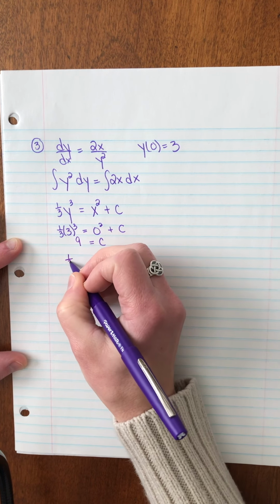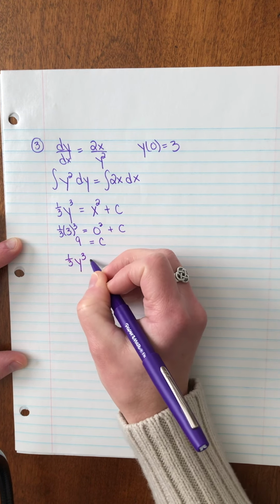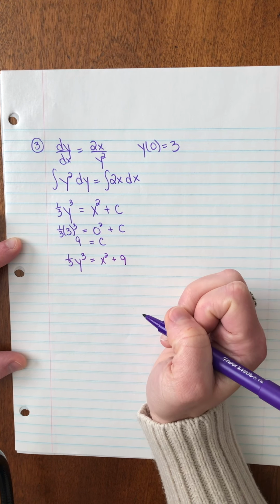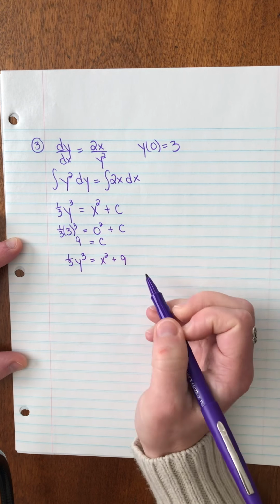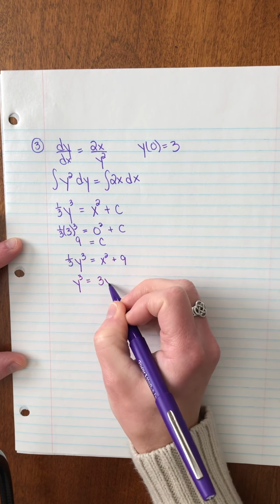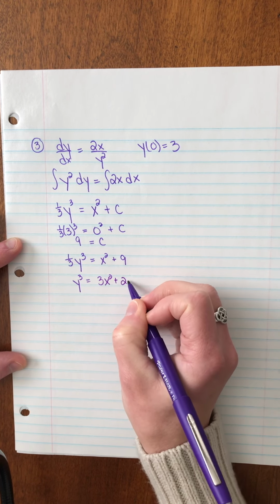So now we have 1/3 y to the third equals x squared plus 9. I want to solve for y, so I'm going to multiply everything by 3. So y to the third equals 3x squared plus 27.